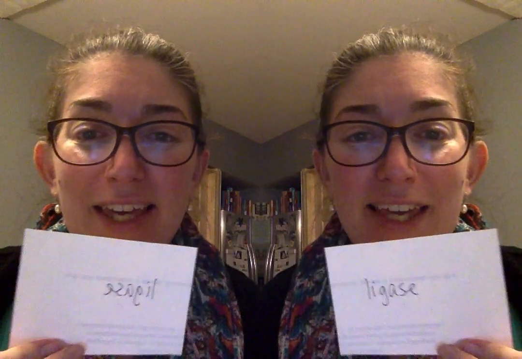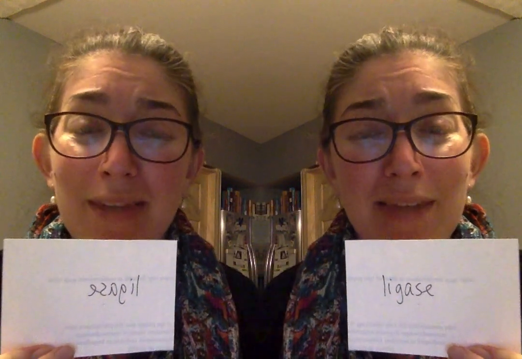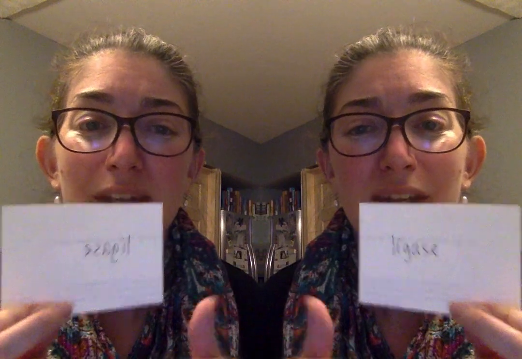All right, so if that's the cut from the cut and paste, the restriction enzymes do the cutting, and ligase is the enzyme that does the pasting. So ligase glues nucleotides together. We've talked about this one.